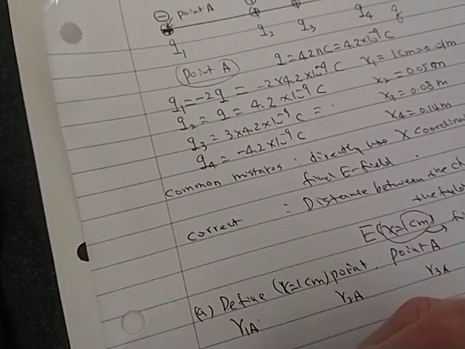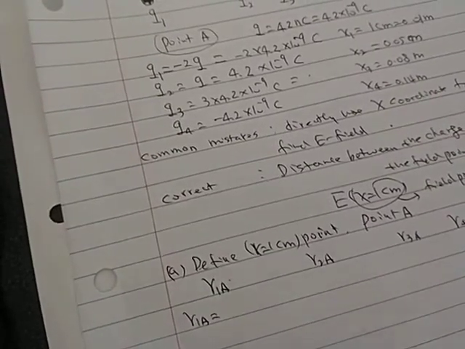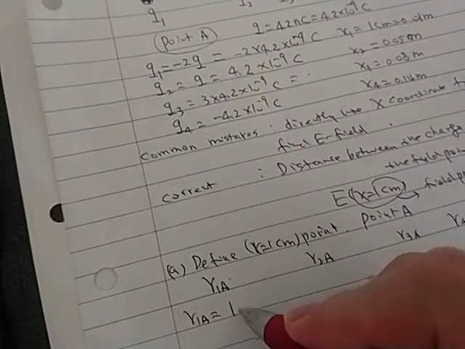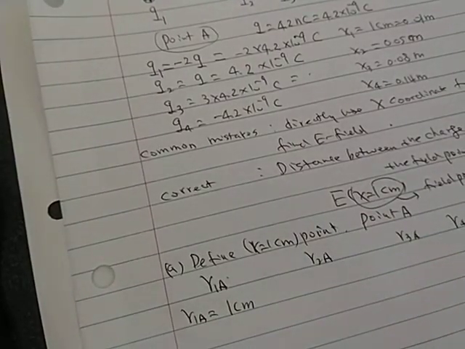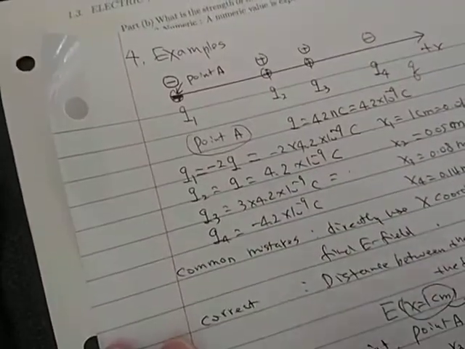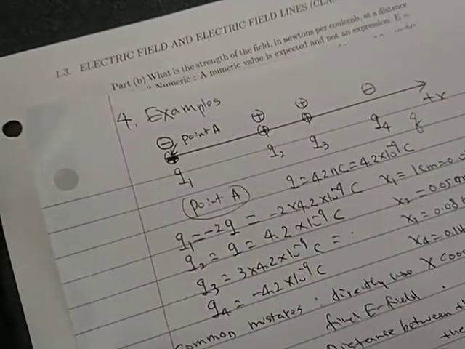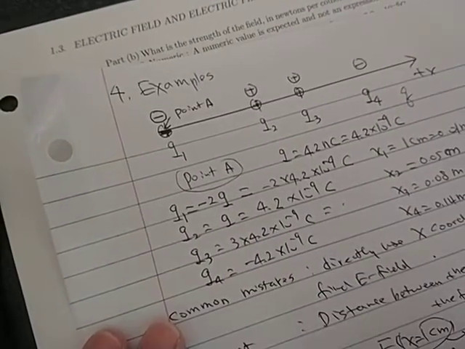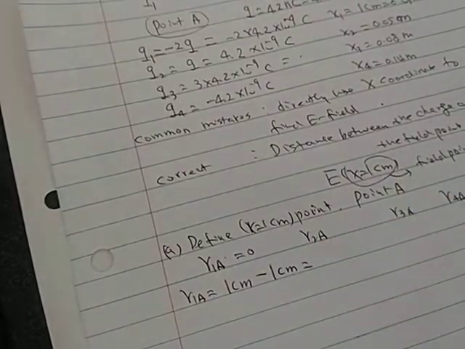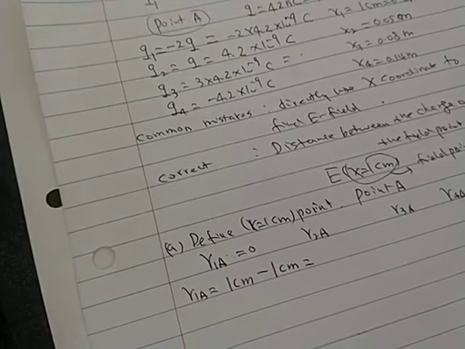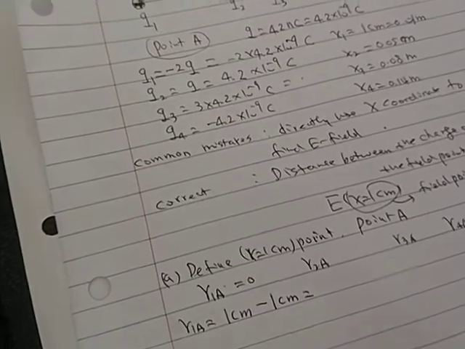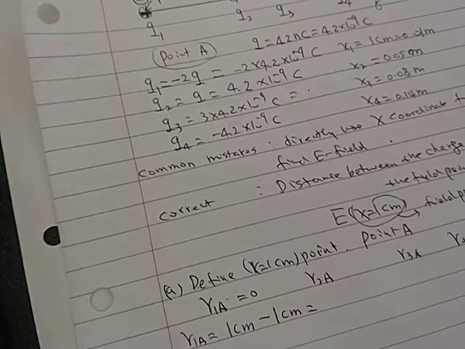R1A just equals the coordinate of the field point, which is 1 centimeter, minus where the source charge locates. For the Q1, it locates at 1 centimeter. So therefore, the distance between the field point and the source charge for the first point is just 0. There is no distance because this time the field point and the source charge point are exactly the same location.